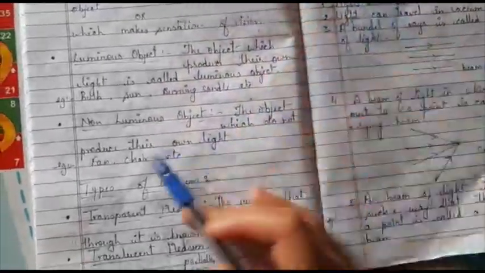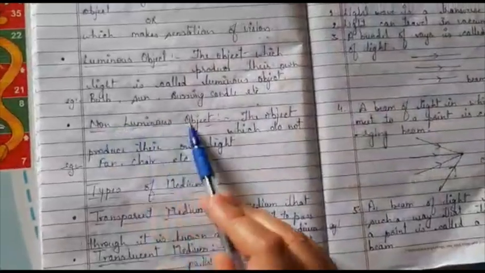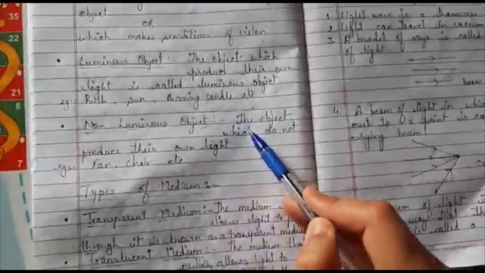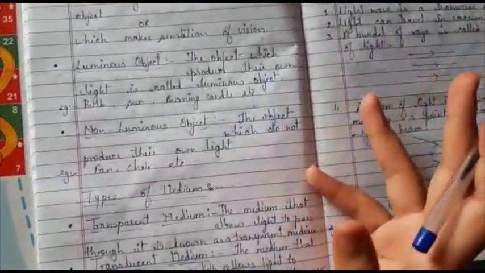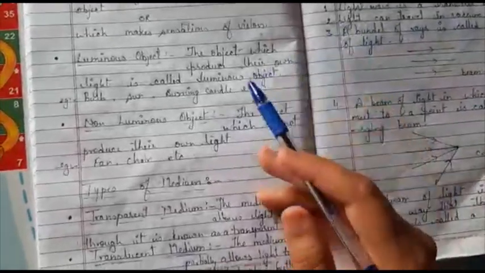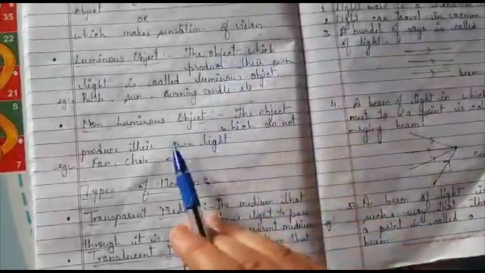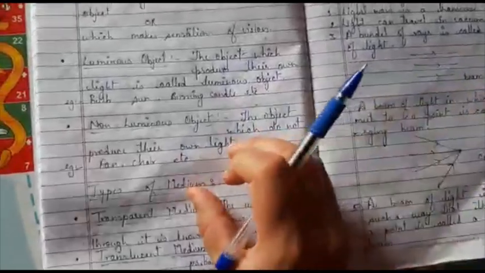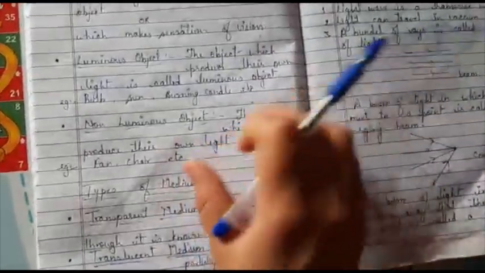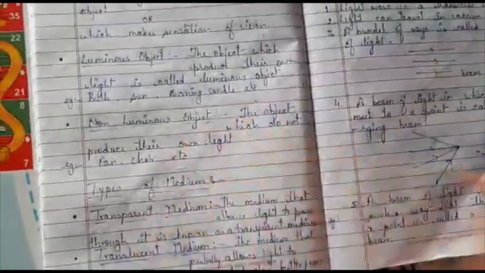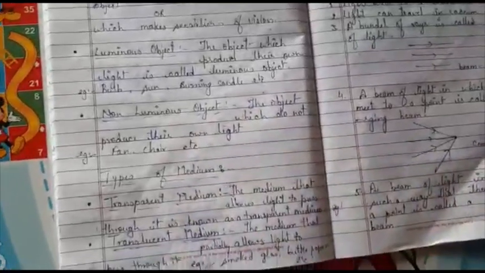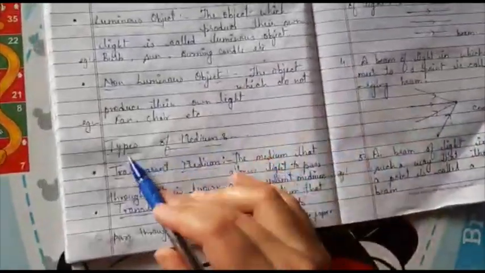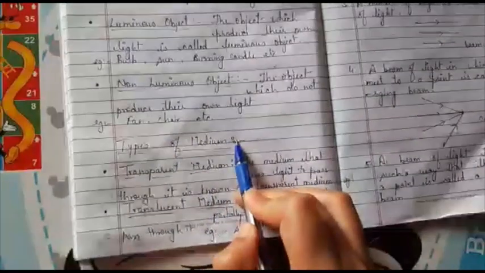Okay. Then next topic is non-luminous object. The objects which do not produce their own light are called non-luminous objects. For example, your door, this copy, chair, they need light, na? If you want to see something, you need light. So these are called the non-luminous objects. Okay, then our next topic is types of medium.